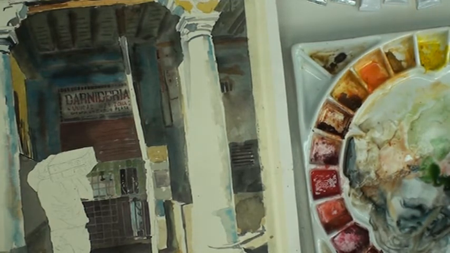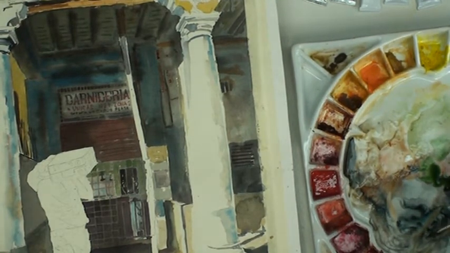Start to look at other details, some of this signage.